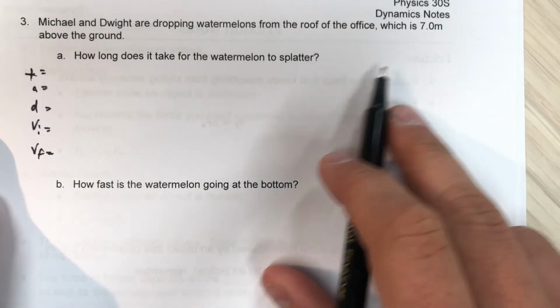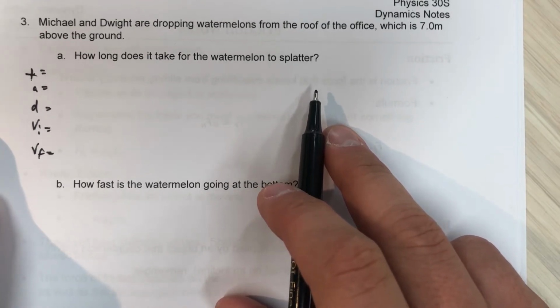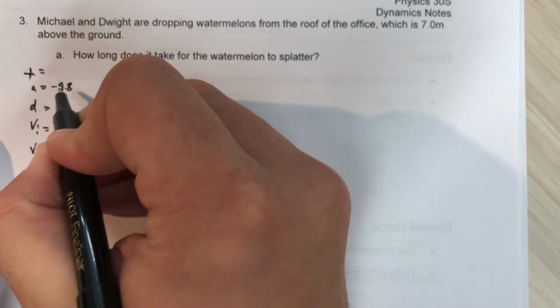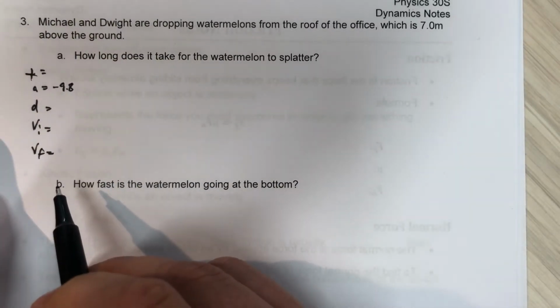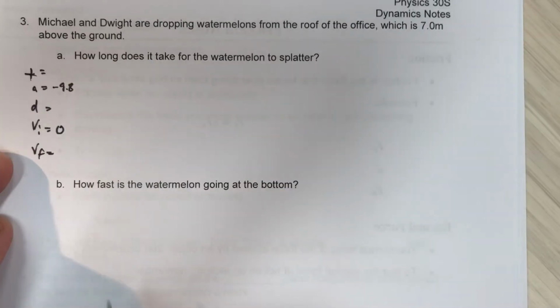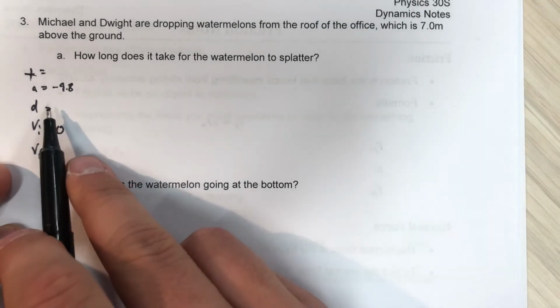And we can now plug in our values of what we do know, if there is anything here. We do know that acceleration is negative 9.8. We know that our displacement, we'll be able to figure that out in a moment. Our initial velocity, if it was dropped, is 0. So let's go to displacement for a moment.